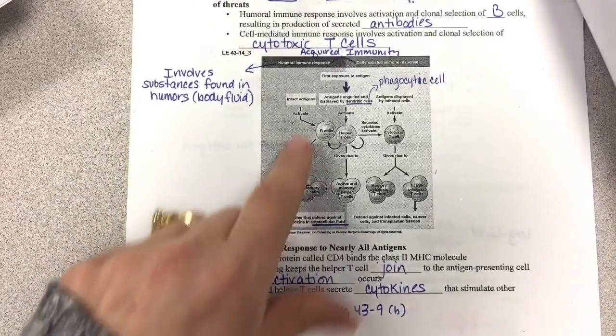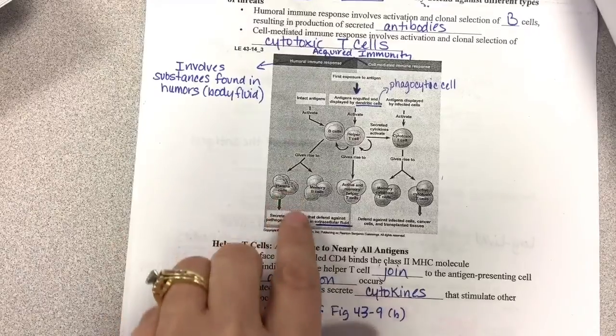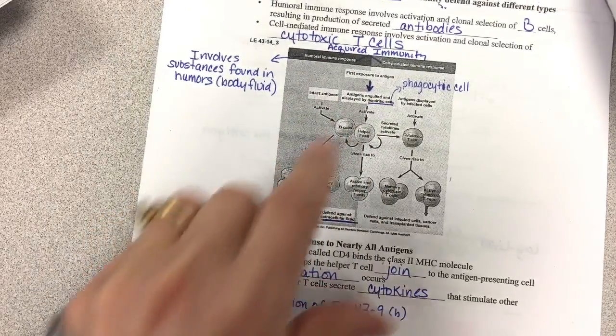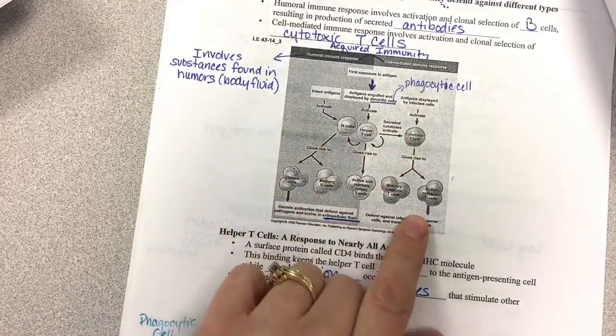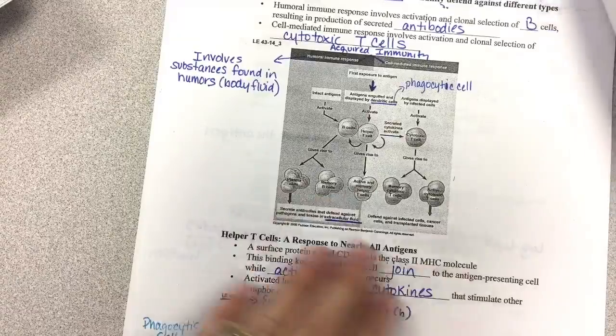a couple of pages, your whole acquired immunity, which is where you can build up your memory cells and so on. So humoral, remember, is with your B cells. Cell-mediated is with your T cells. None of that is working. So therefore, they don't make antibodies, they don't make memory cells, and so on.